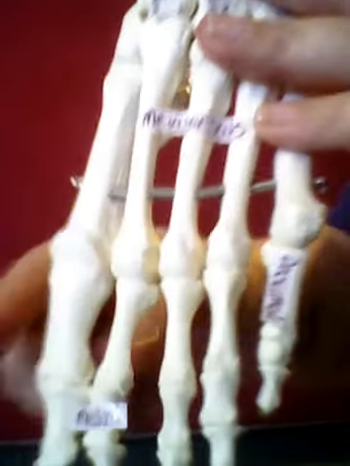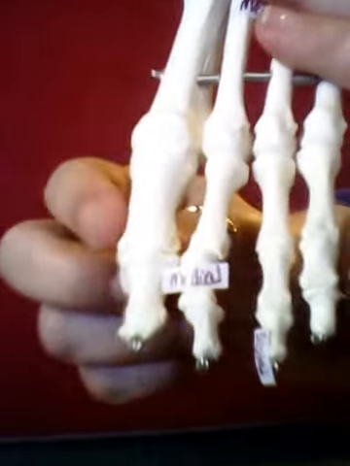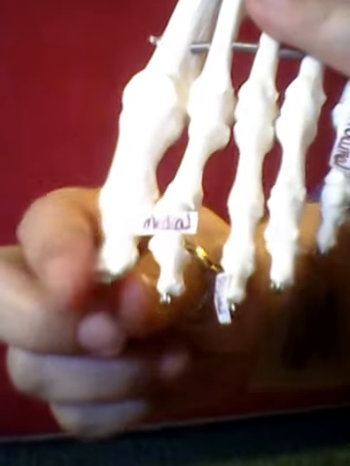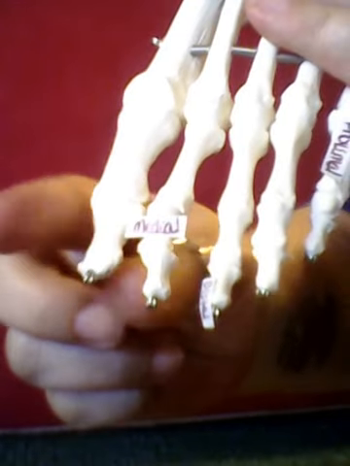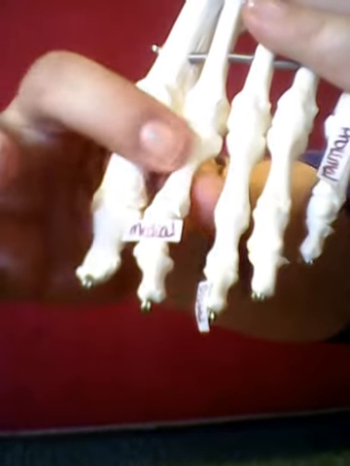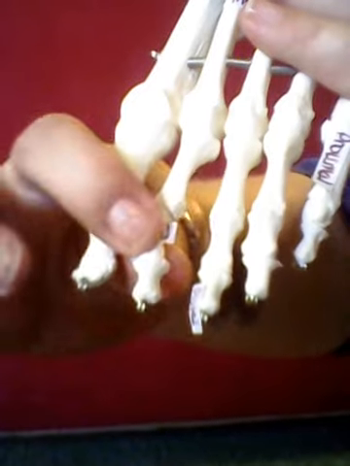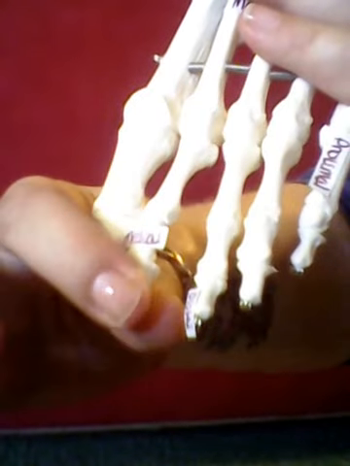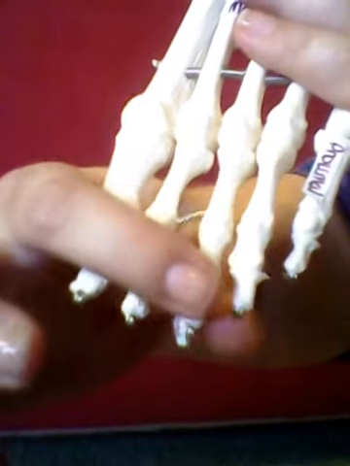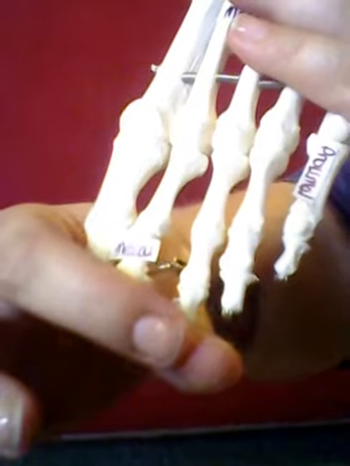So, looking again, we have a proximal and a distal phalange on the great toe. And then on all the other toes, we have a proximal, a medial, and a distal phalange.